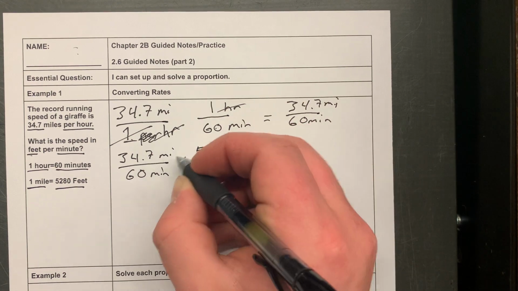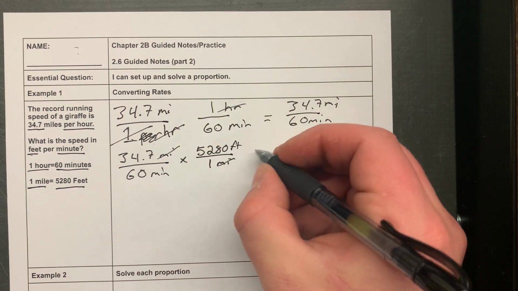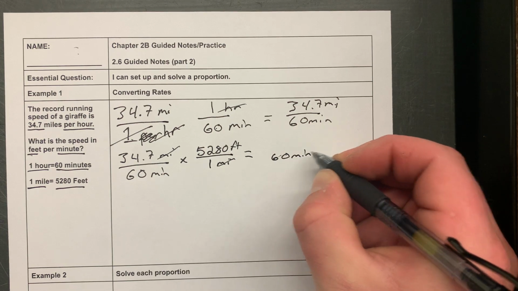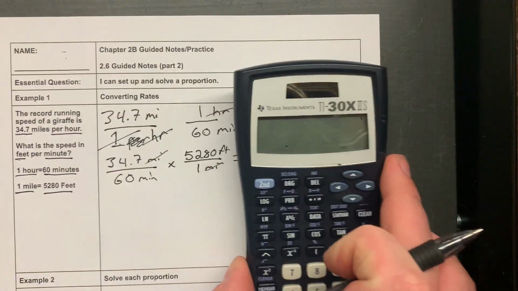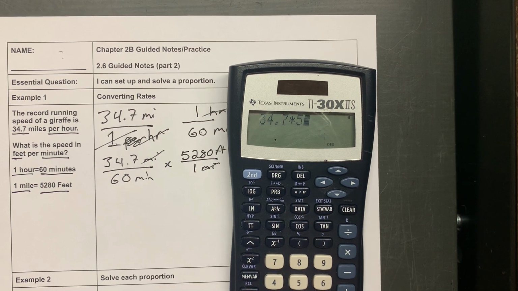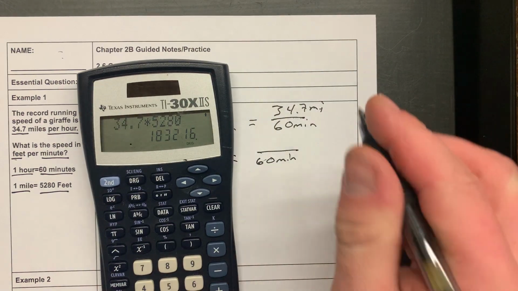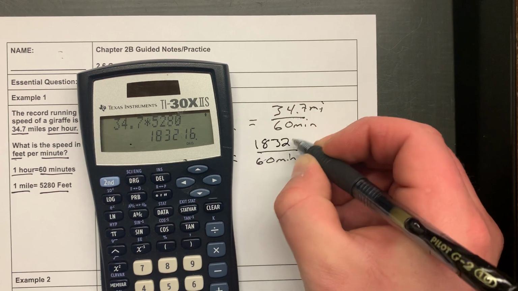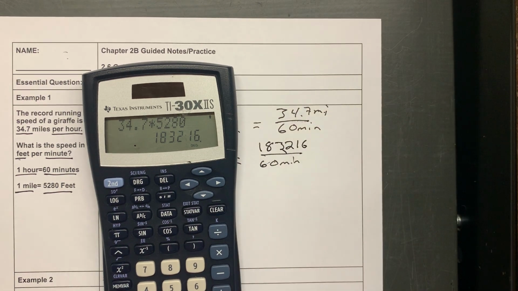My miles cancel out. I multiply across the top. My bottom stays the same, 60 minutes. And then multiply 34.7 times 5,280. I end up with a grand total of 183,216 to be more precise.